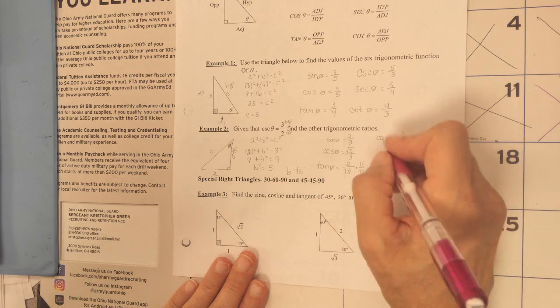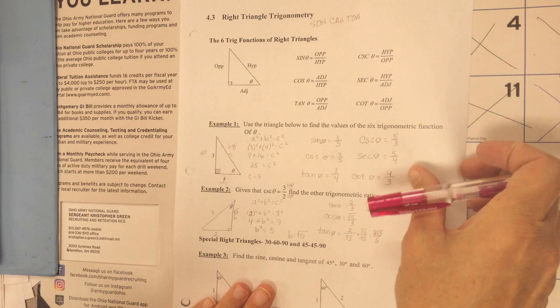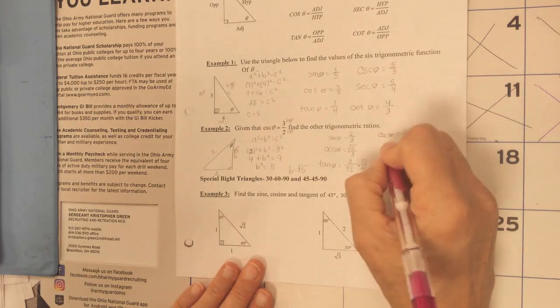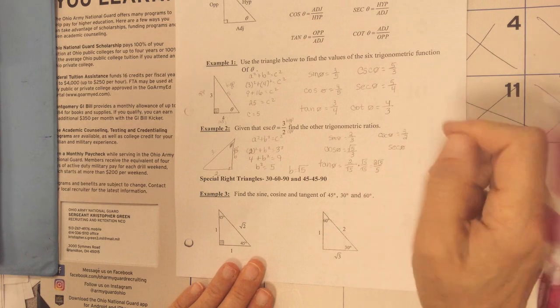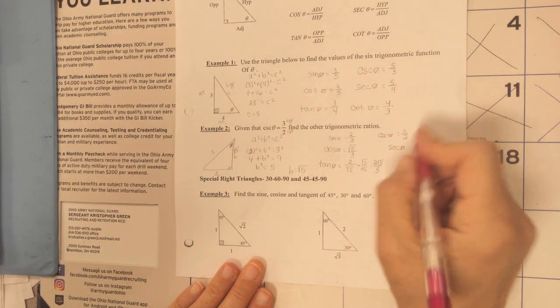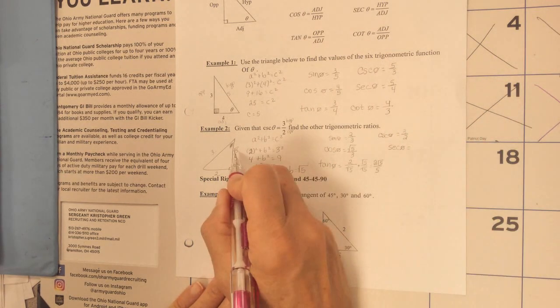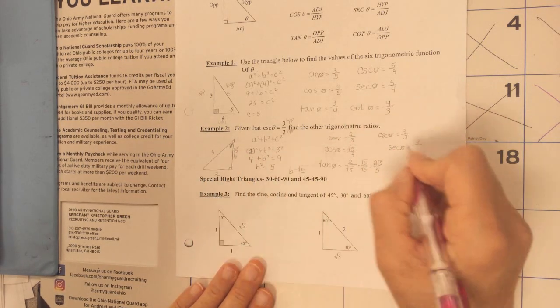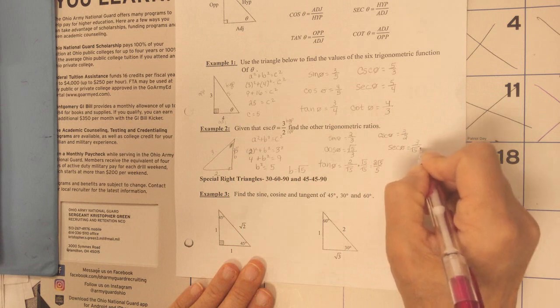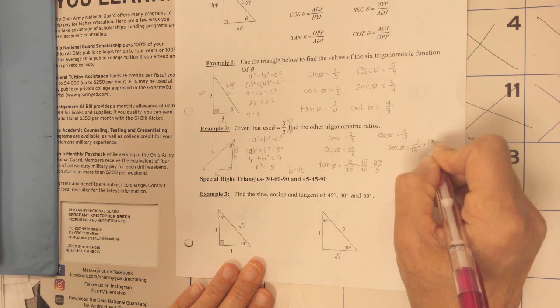Now let's look at the reciprocals. Reciprocal of cosine is secant. So the secant theta would be hypotenuse over adjacent. We need to rationalize.